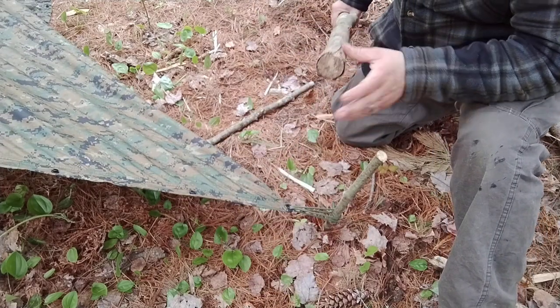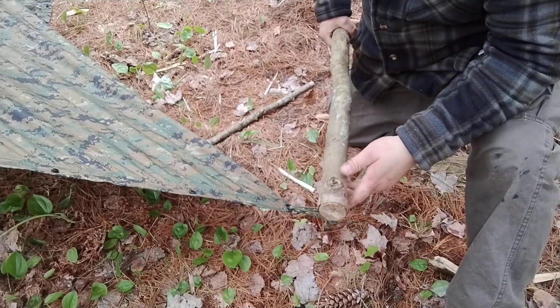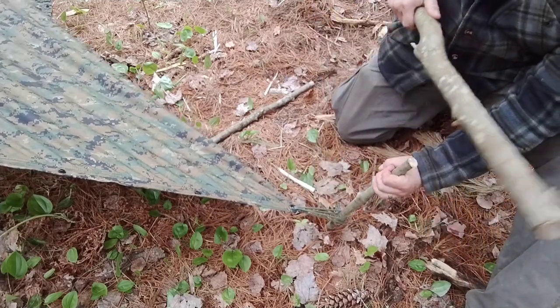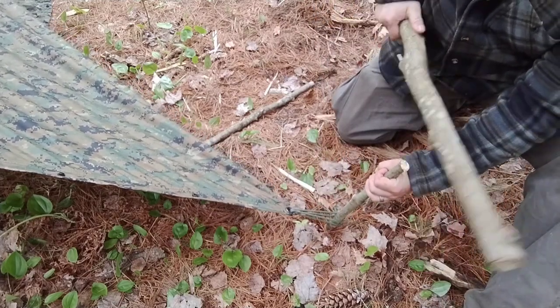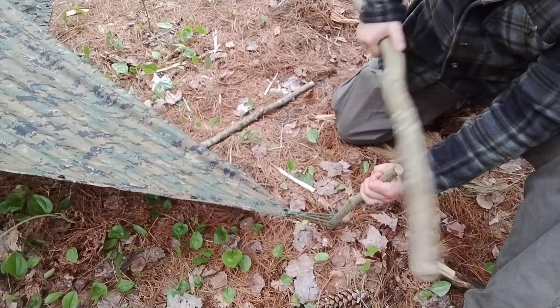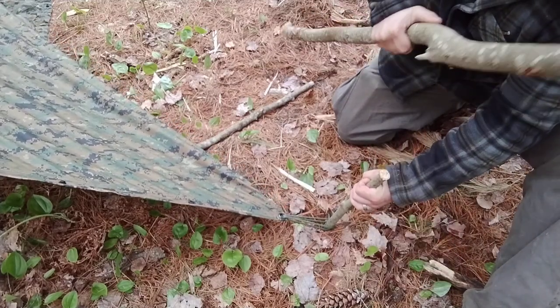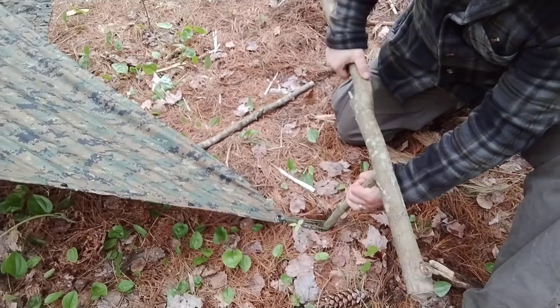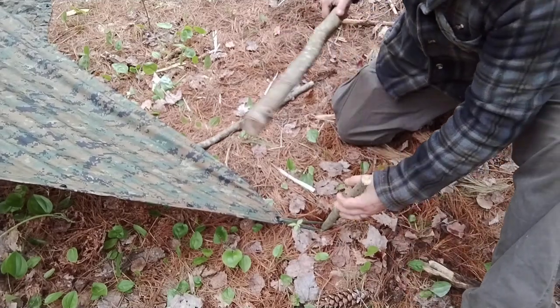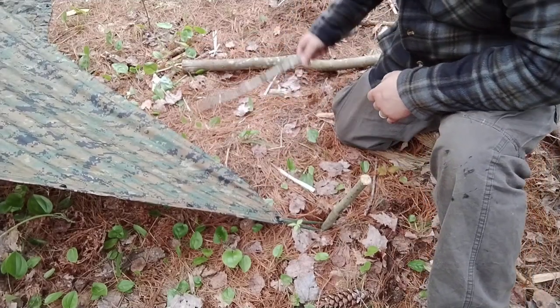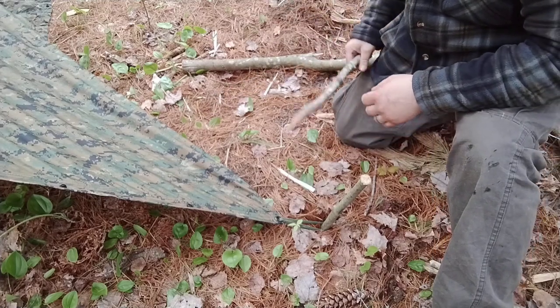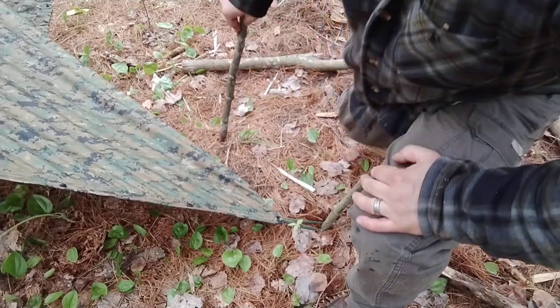And what you can do, I mean, this is dead, but this works great for a mallet. Angle it. Be careful of your hand, obviously. Pound that stake into place. Okay. I'm going to repeat this back here, and I'm going to mention something real quick about ventilation.